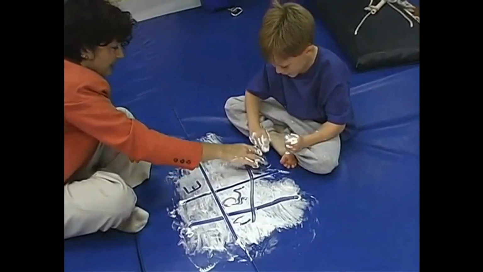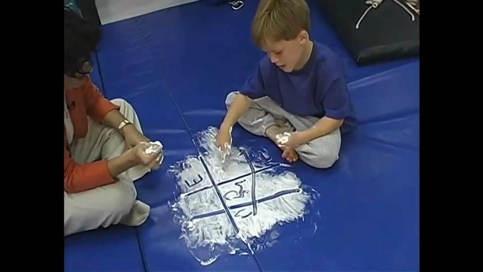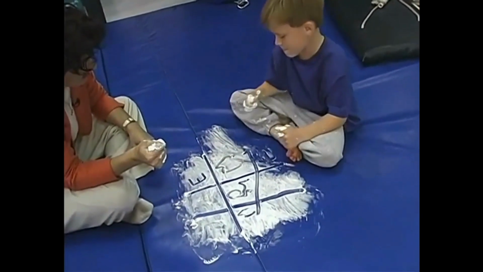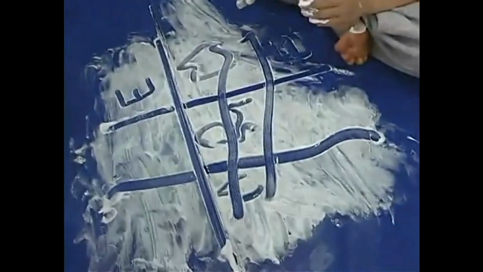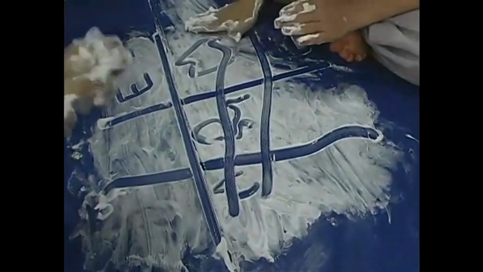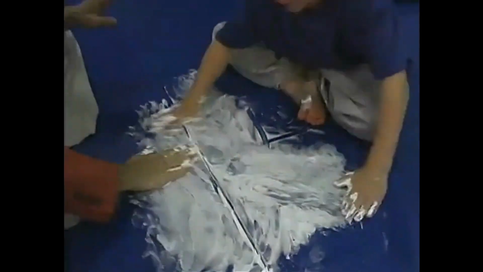Matthew stays with the task for an extended period of time. He actually appears to enjoy the tactile input. Okay, let's do one more, okay? Tactile, three in a row. In this activity, he shows no signs of tactile defensiveness. One more, the last one. And I am going to make now the tic-tac-toe.